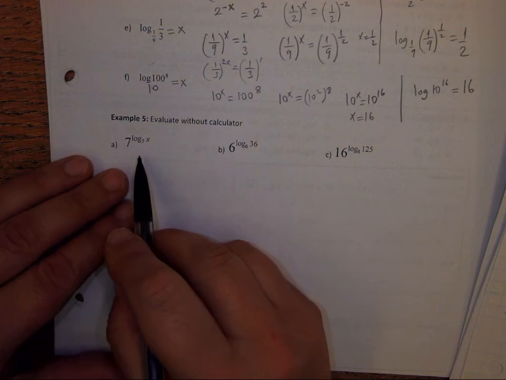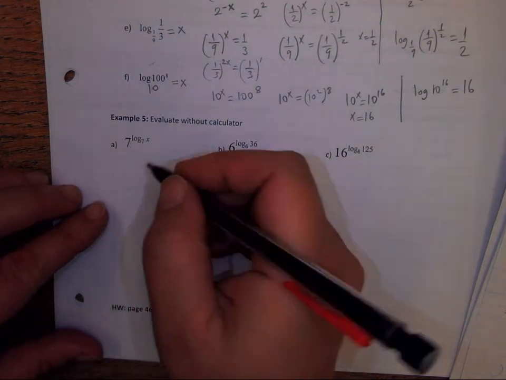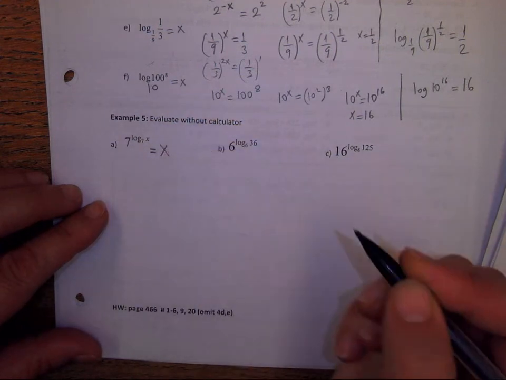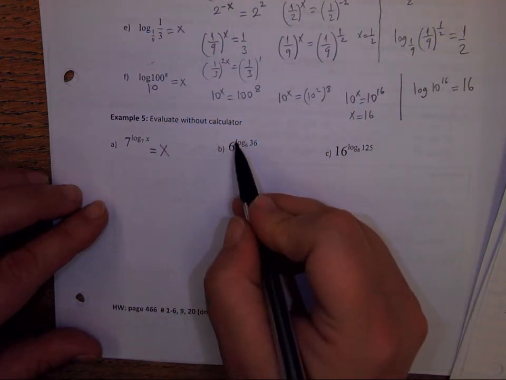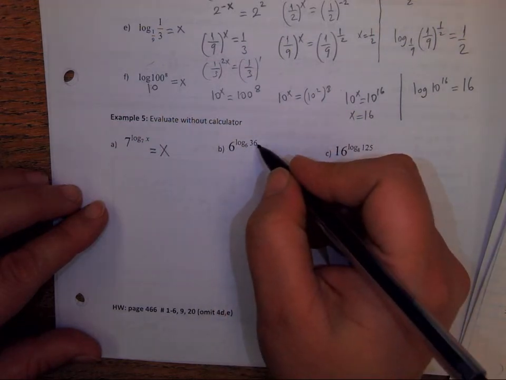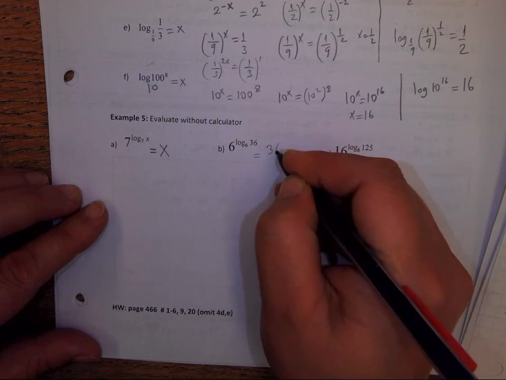Having said that, if you have 7 to the power of log base 7 of x, the answer is going to be x. If you have 6 to the power of log base 6 of 36, the answer is going to be 36.